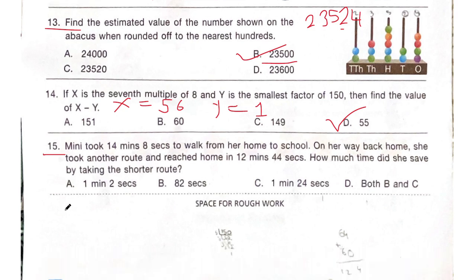Then question 15 is: Minnie took 14 minutes 8 seconds to walk from her home to school. On her way back home, she took another route and reached home in 12 minutes 44 seconds. How much time did she save by taking the shorter route? To find how much time she is saving, we need to subtract both the times.